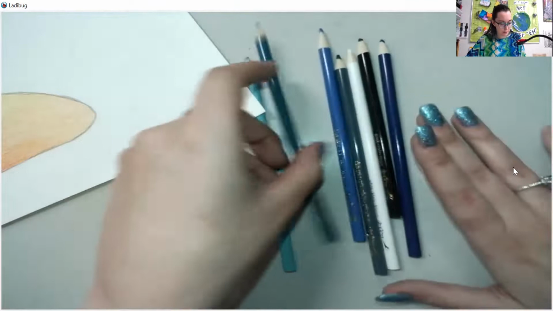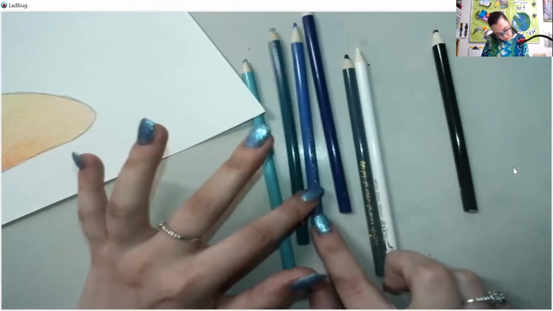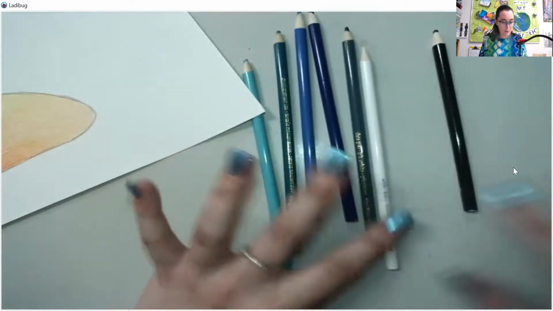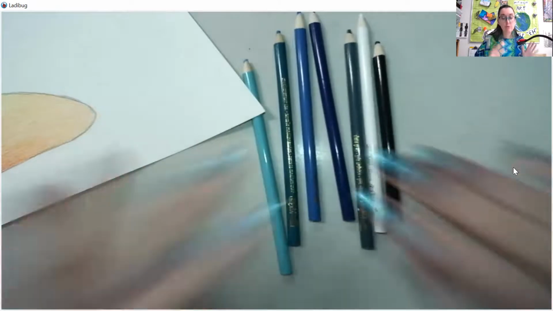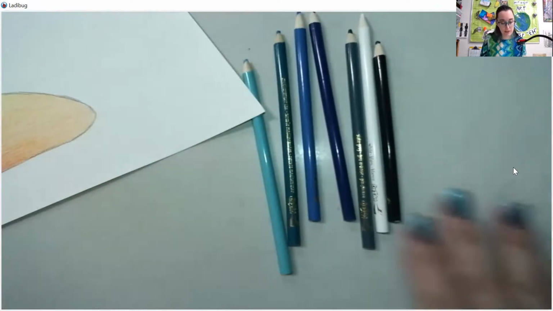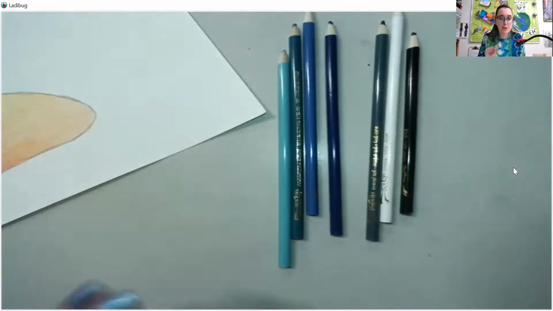So I have this really nice blue. I have a darker blue. I have kind of this nice faded, I don't even know, blue jean kind of color. It's like a purpley color. Then I have gray, white, and black. So there's multiple ways we can do this. I might actually show you two different ways of doing this, just so we can gain that skill. But you definitely want at least two different blues.